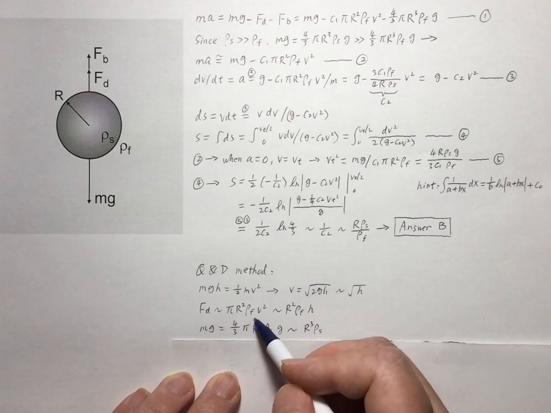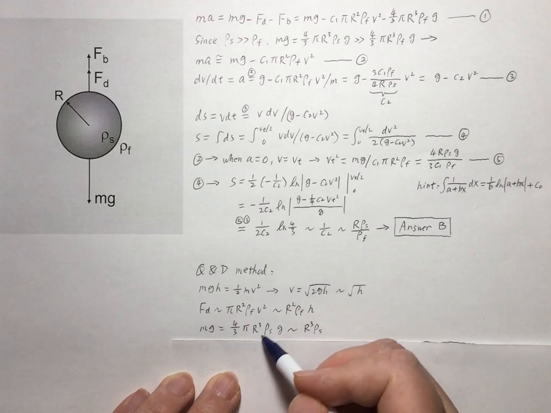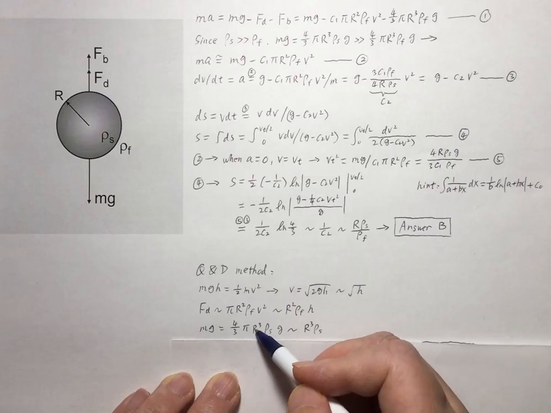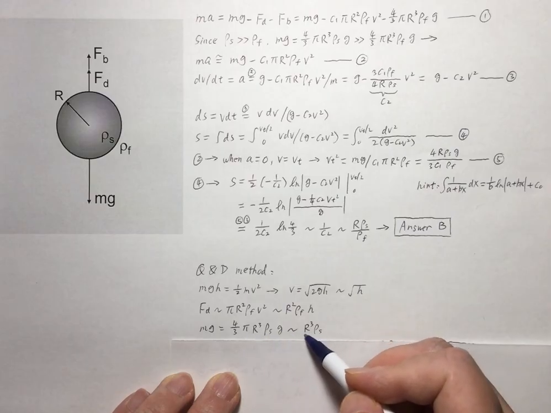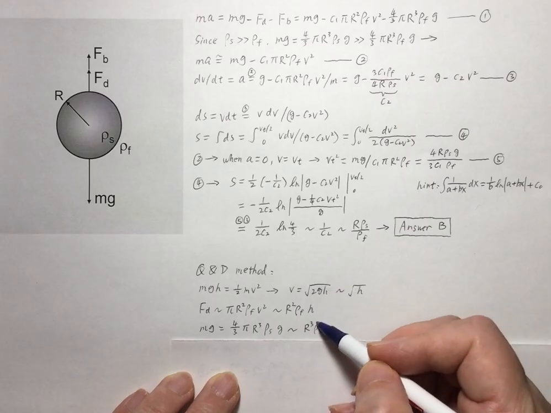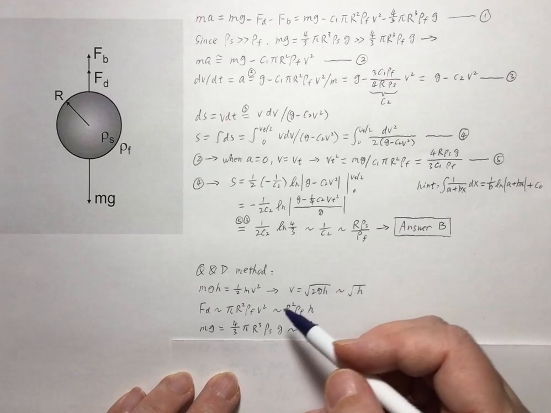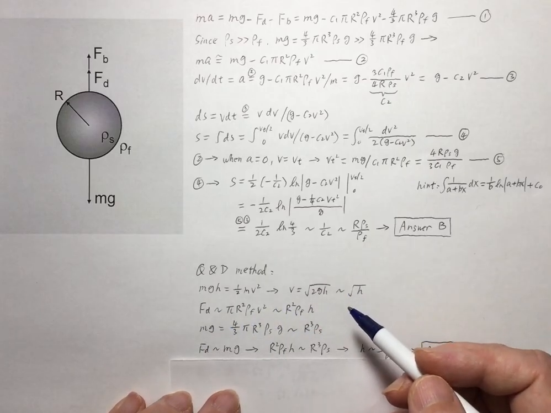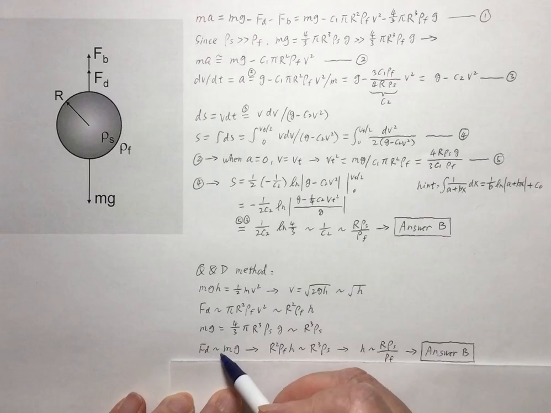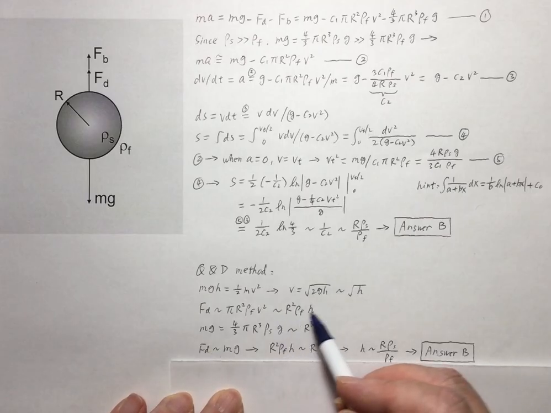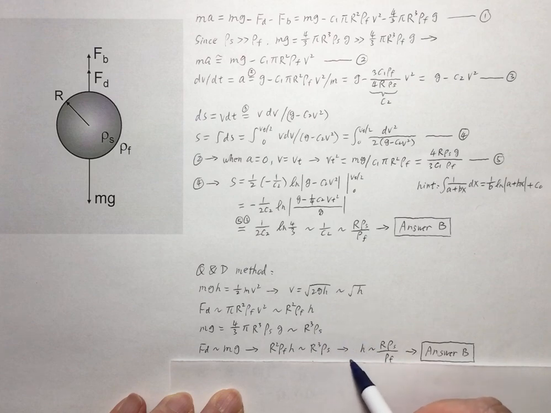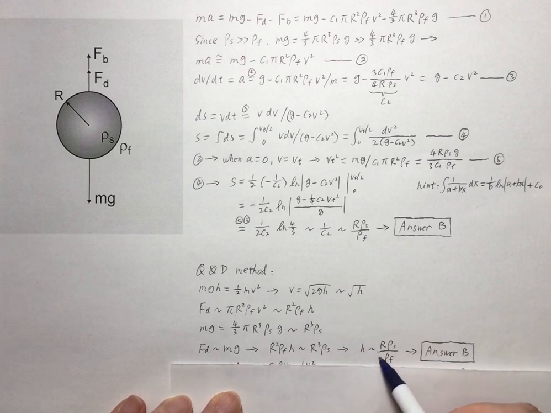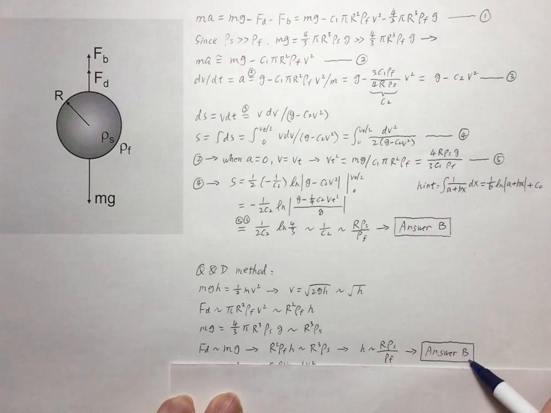First we get mg. m is the volume of the ball, 4/3 pi r cubed rho s, times g, which is proportional to r cubed rho s. Remember, when it's approaching the terminal speed, these two terms will be close to each other. So Fd is close to mg. This means this term is proportional to this term. So then we have h proportional to r rho s over rho f, which is answer B again.